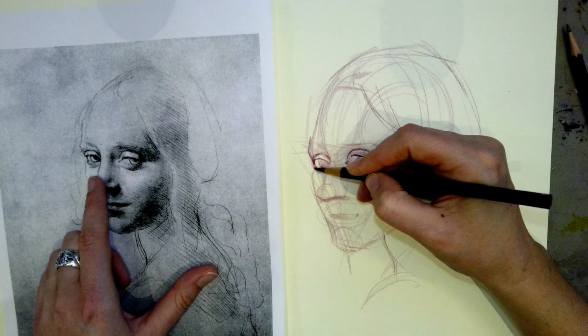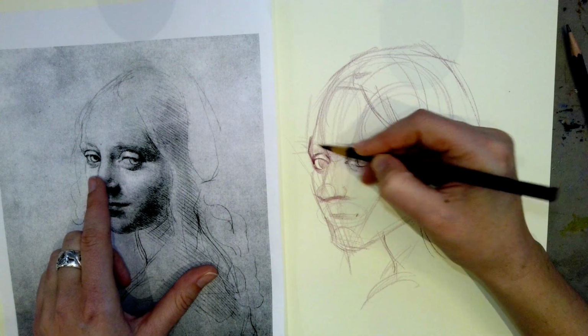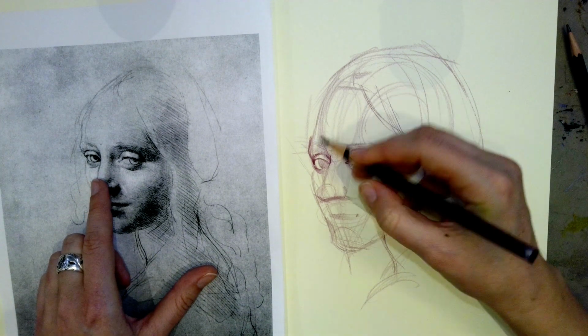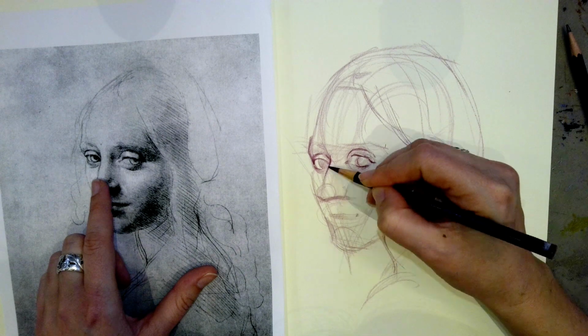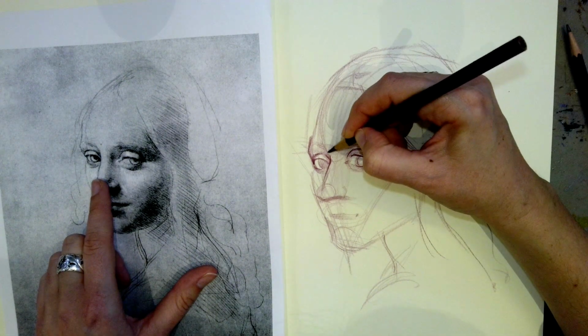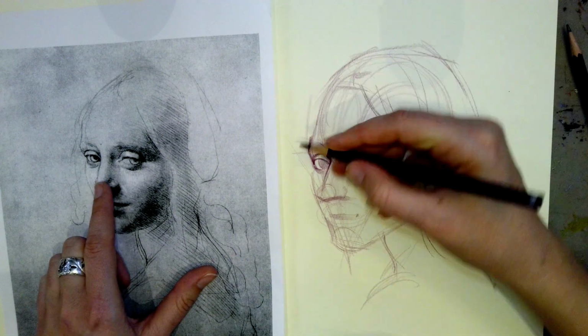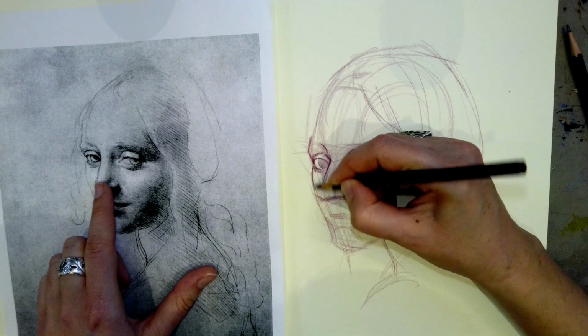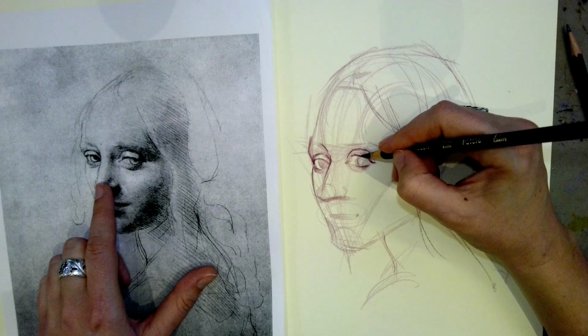I'm looking at how he's doing this. This is the upper eye socket. Let's make this line a little bolder so we can see that clearer. And then this is going around on the other side like that.